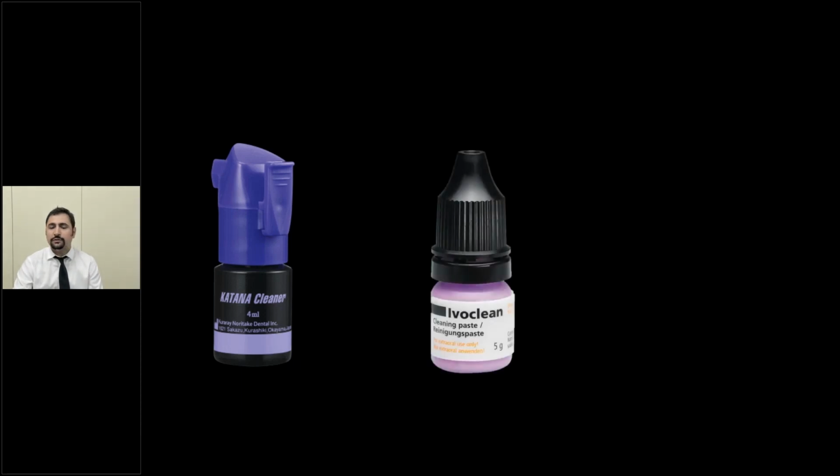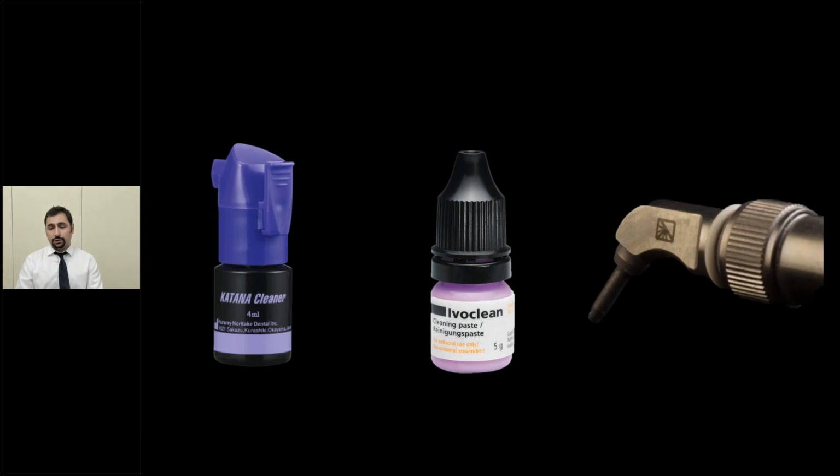We have one from Katana, it's a Katana cleaner. We have IvoClean, and again, we have the other choice of using air abrasion. I personally prefer that because that's fast, that's easy. I create again surface roughness, I increase the surface energy again, I bump it up.